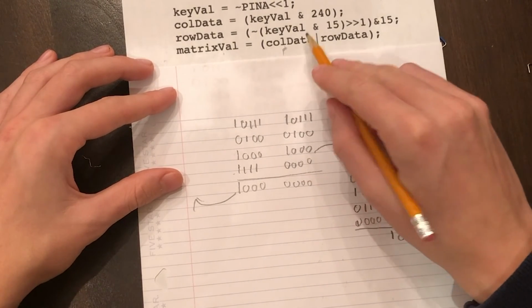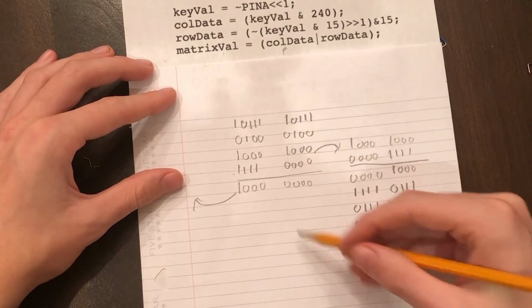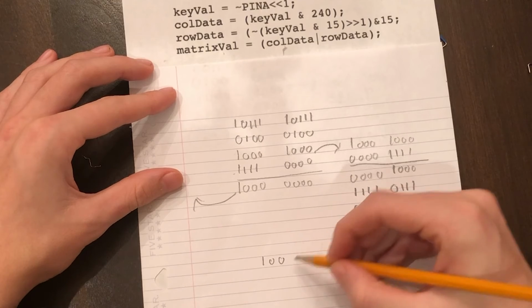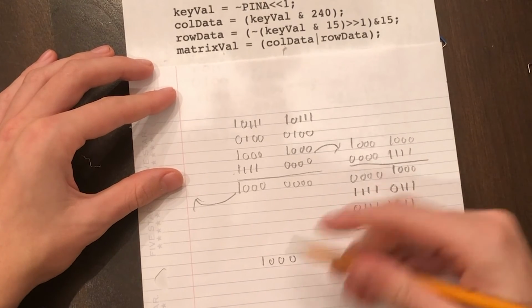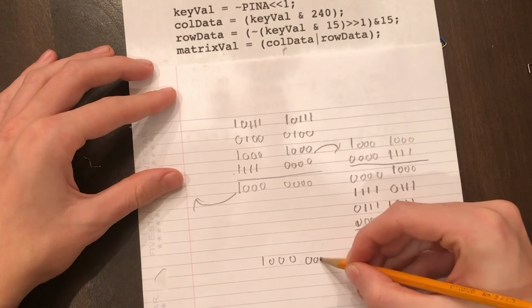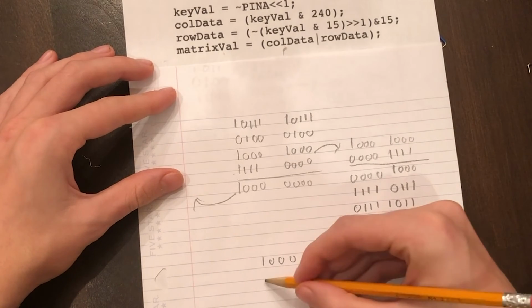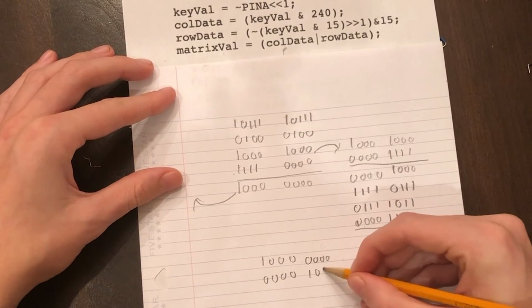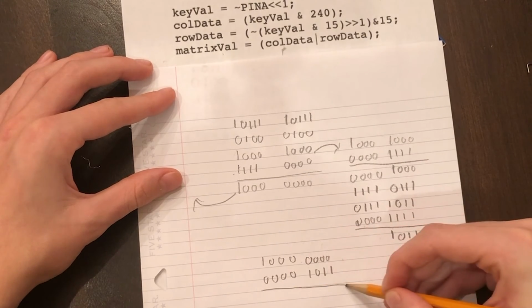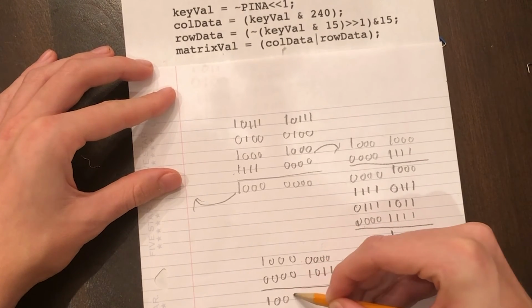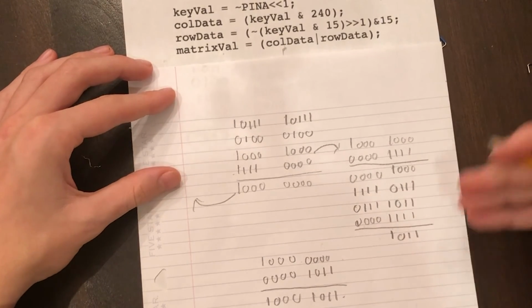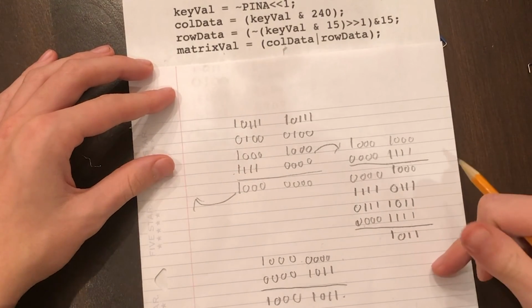Then I'm going to OR the column data, which is right here, 1, 0, 0, 0, with 4 zeros on the end, with the row data, which is 0, 0, 0, 0, 1, 0, 1, 1. That's going to give me my final matrix value, which I then send to the matrix using my custom shift-out function that I discussed earlier.